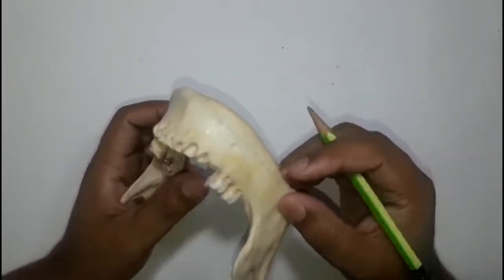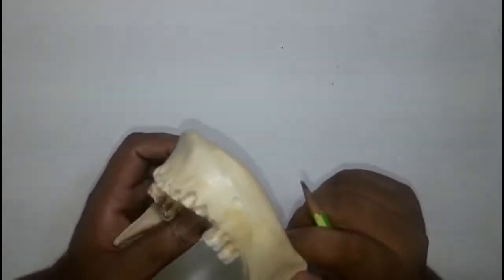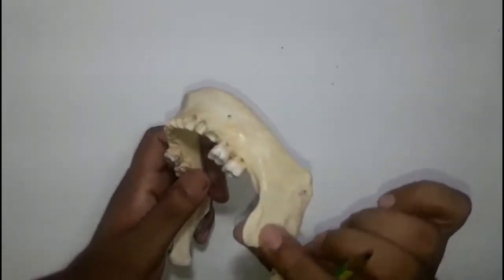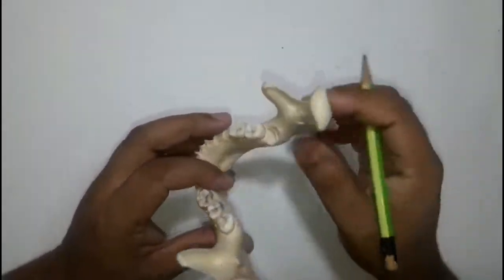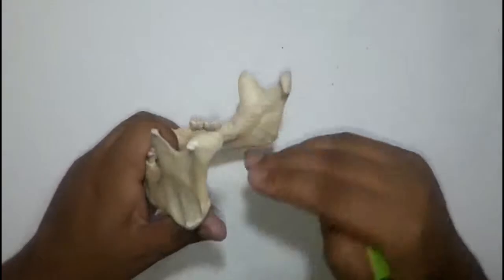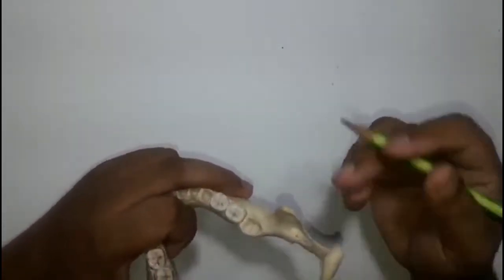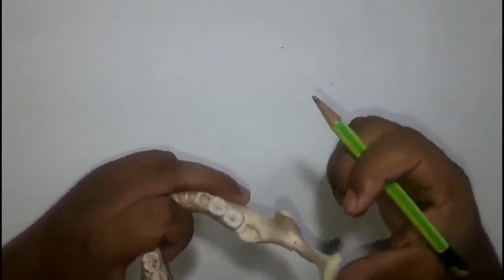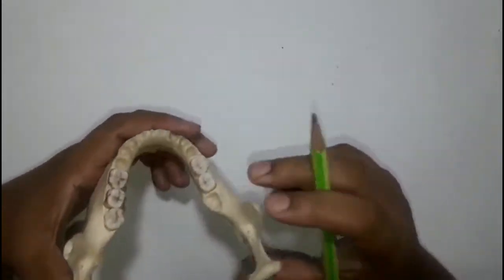Okay, so this one, the ramus of mandible. Ramus of mandible has two surfaces, lateral and medial, and four borders, upper, lower, anterior and posterior, and two processes, coronoid and condylar.